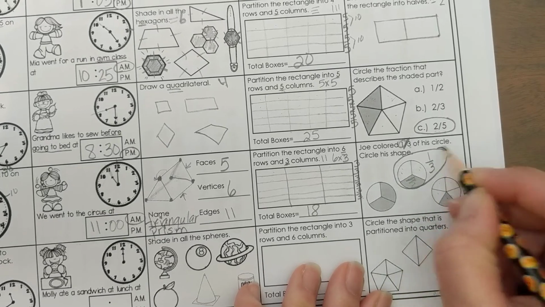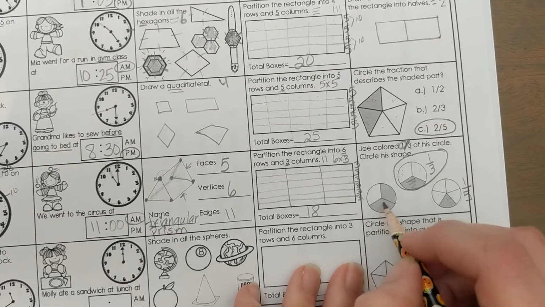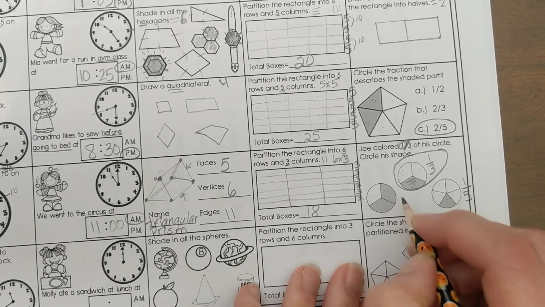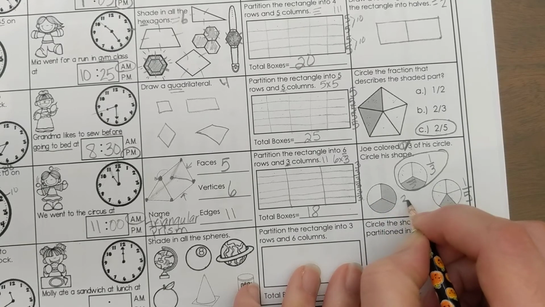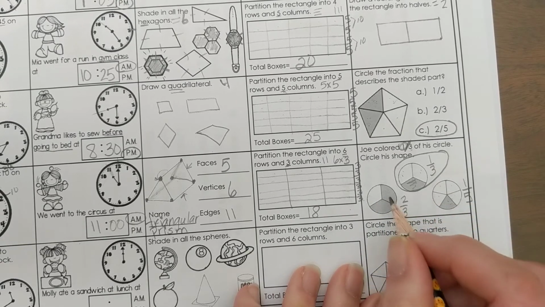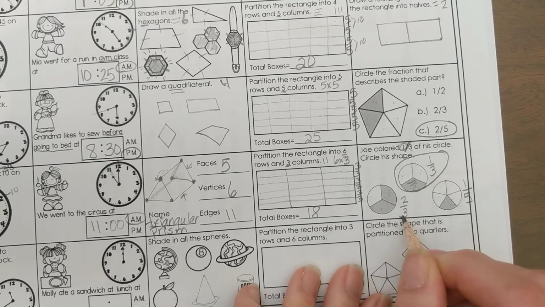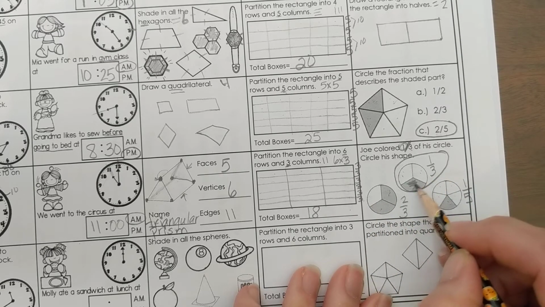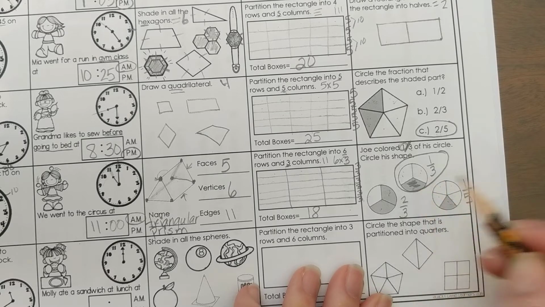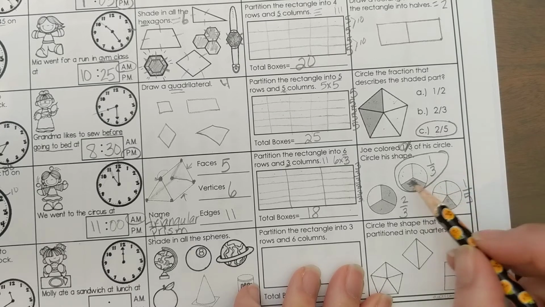This is 1/3. Okay? This one had 3 pieces, but 2 were shaded. So this one's called 2/3 because 2 are shaded. 2 out of the 3 pieces are shaded. Here it's 1 out of the 3 pieces, and this one has 1 out of 5 pieces.